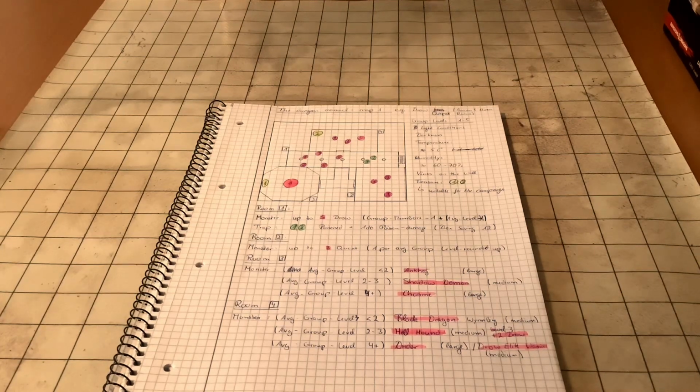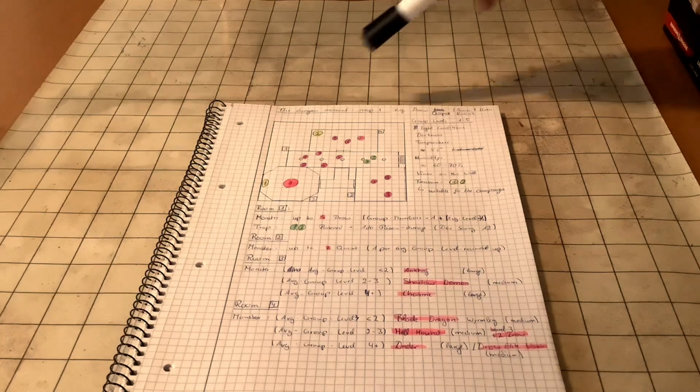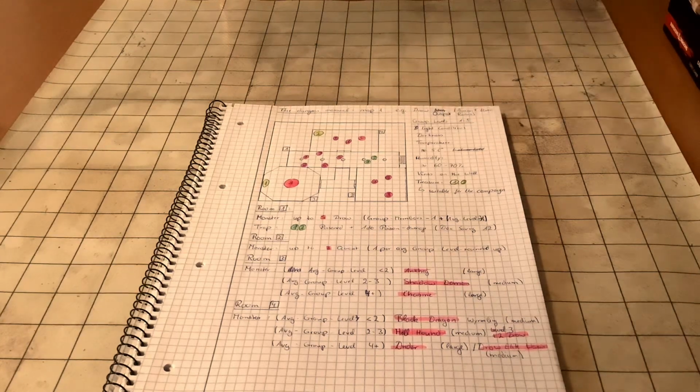And as you can see, there are some markings where I determine which monsters or treasures or traps I want to place. Here is just a title. That could be a working title, it could be a precise idea.